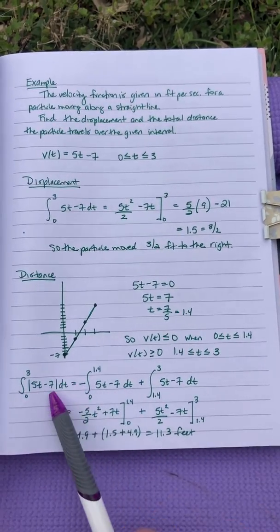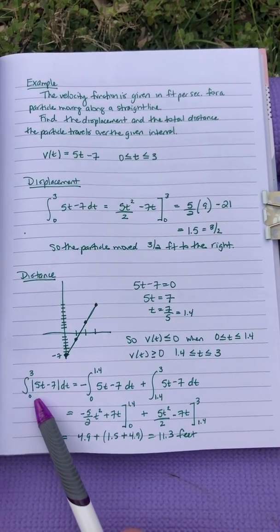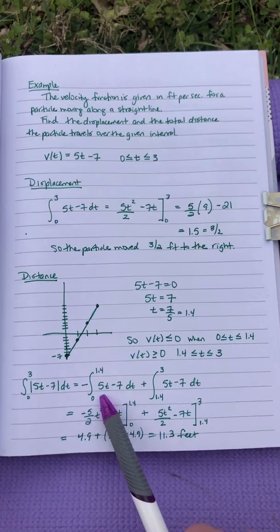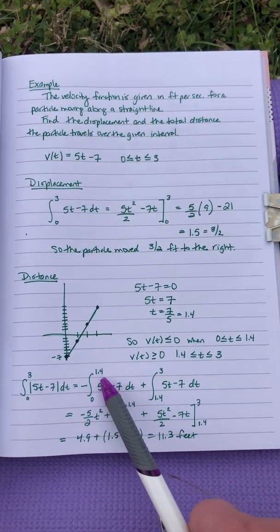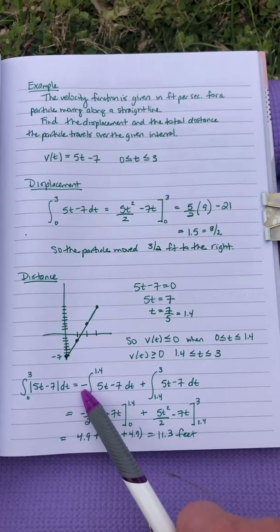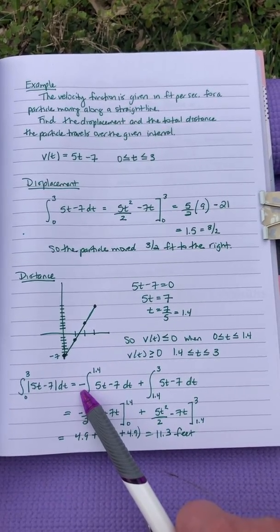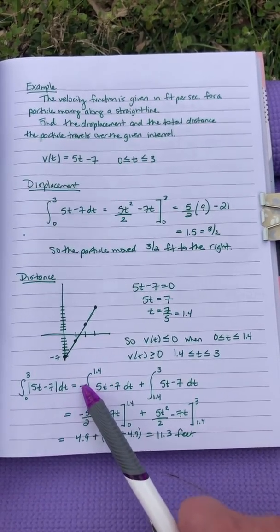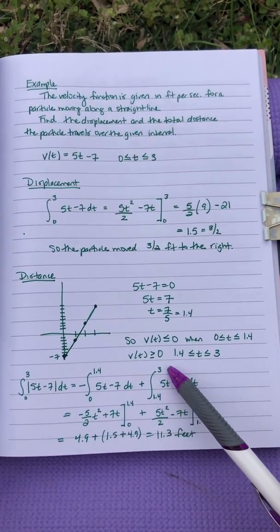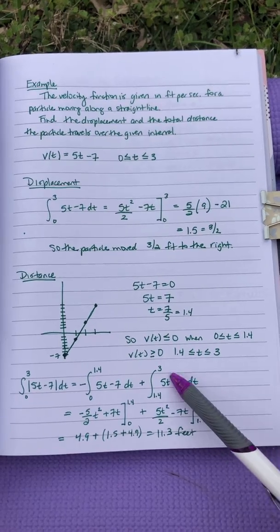All right, so we're going to do from 0 to 3 the absolute value of 5t minus 7 dt. Okay, so to take that into account, from 0 to 1.4, it's going to be negative. So we're going to end up having to make it positive because we're doing absolute values. So you're going to multiply this negative by this integral, okay? And then from 1.4 to 3, it already is positive, so we're just going to leave it alone.